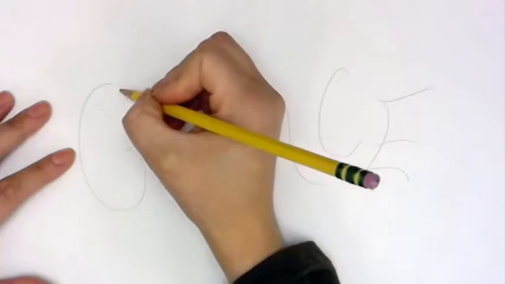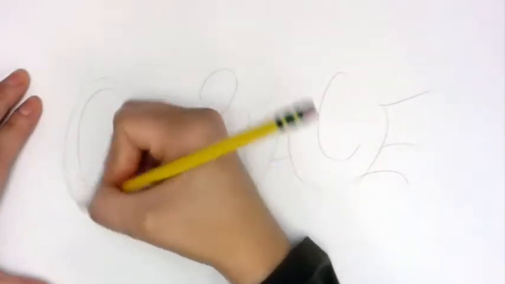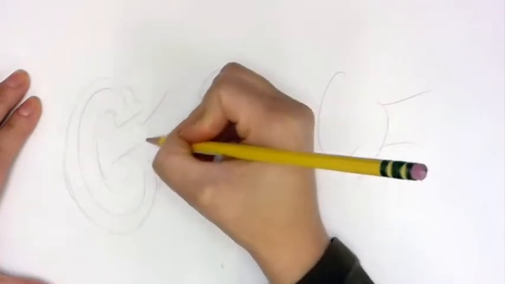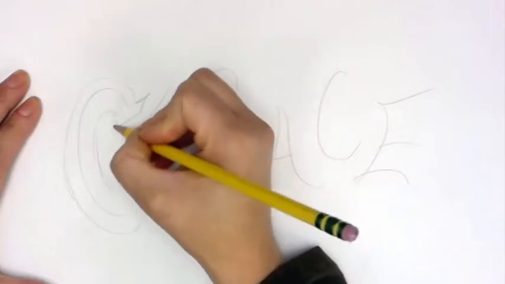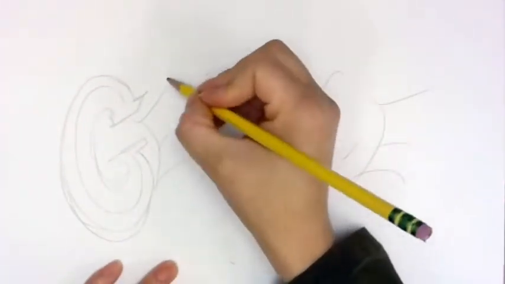Notice how I changed the placement of my letters. I kind of went up and down. You can place your letters in any way you want. Then begin to carefully outline around the line to create your block letters or graffiti stylized letters.